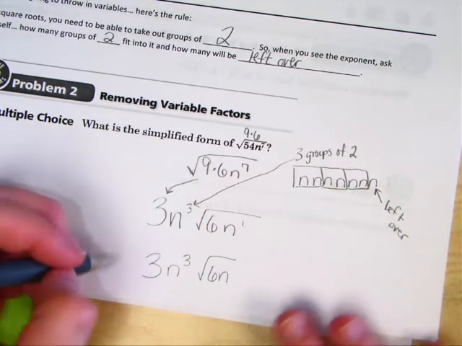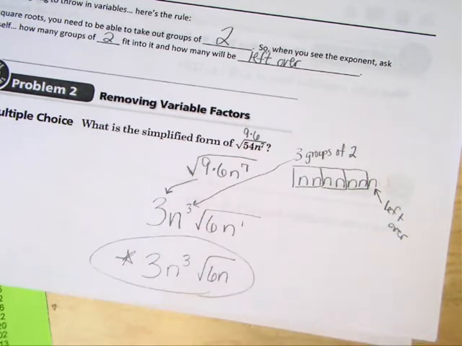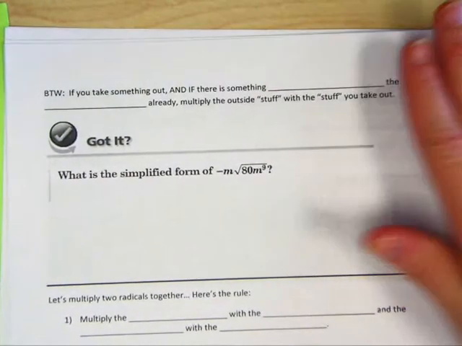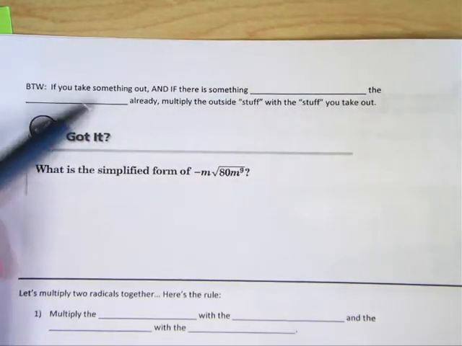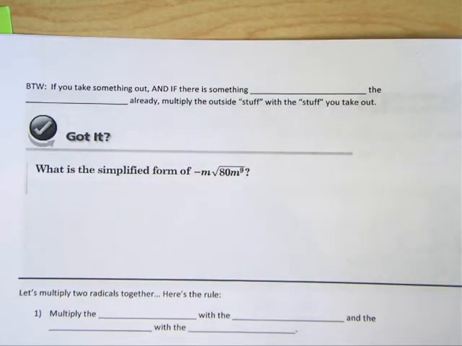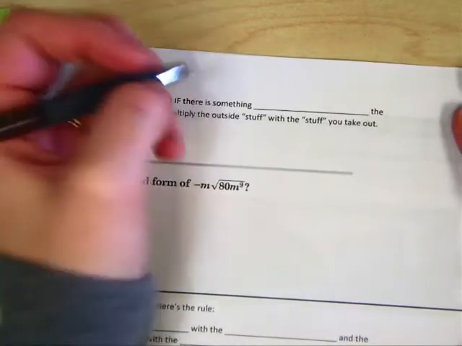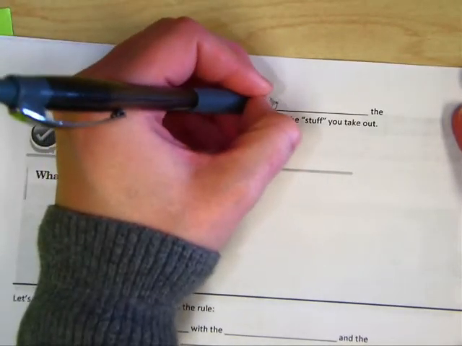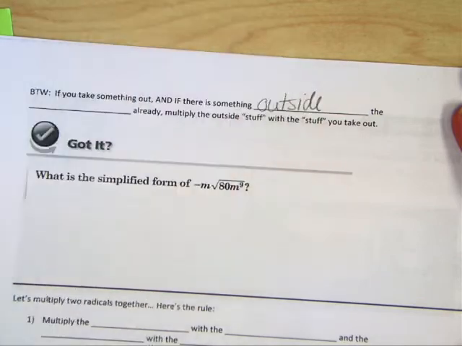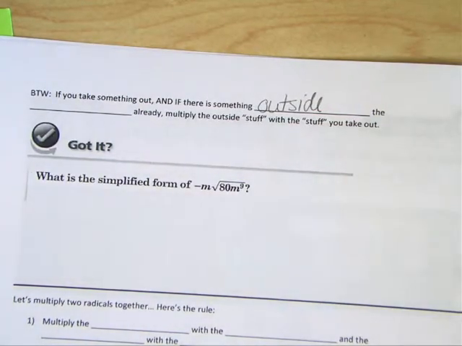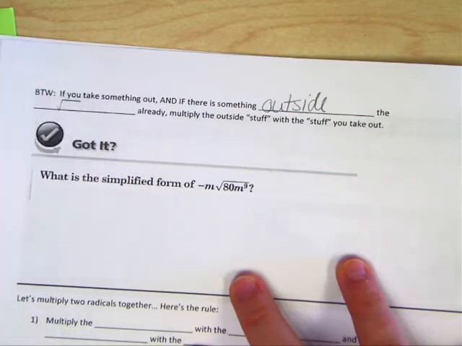Ask anybody in Algebra 2. Knowing this skill will be very beneficial for when we get to Chapter 6 in Algebra 2. Alright, by the way, if you take something out, and if there is something outside the square root already, you multiply the outside stuff with the stuff that you take out.